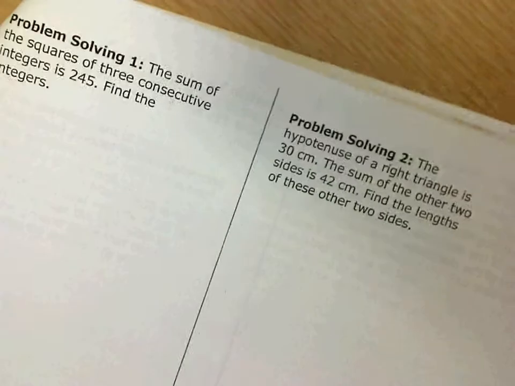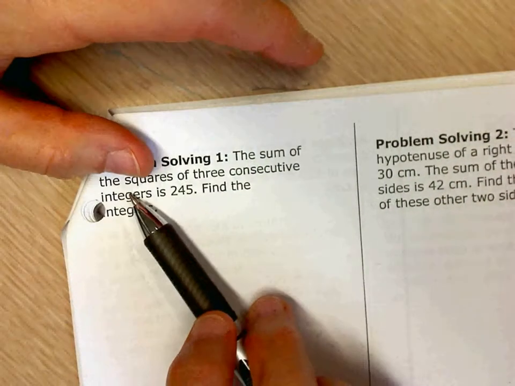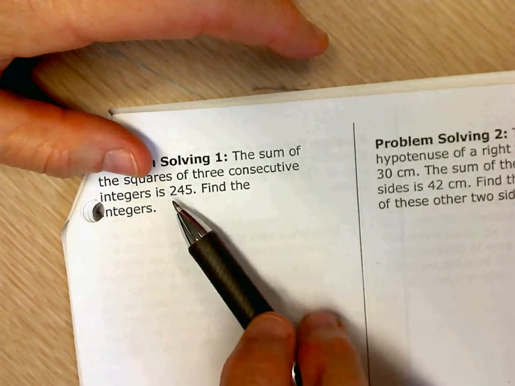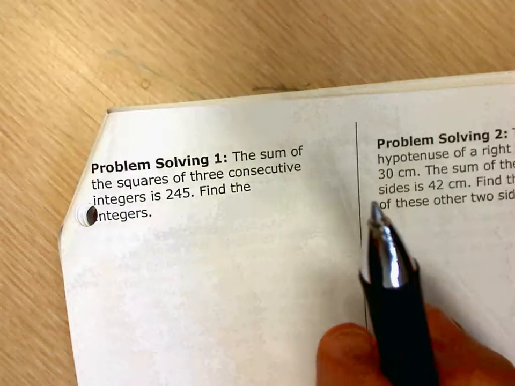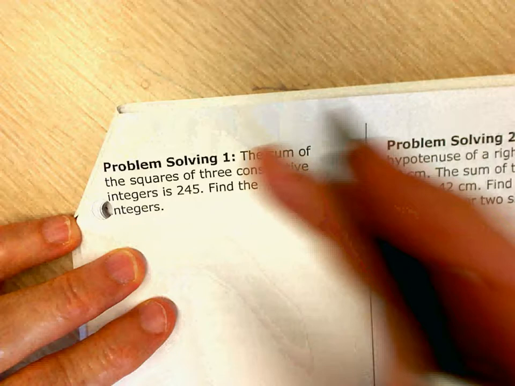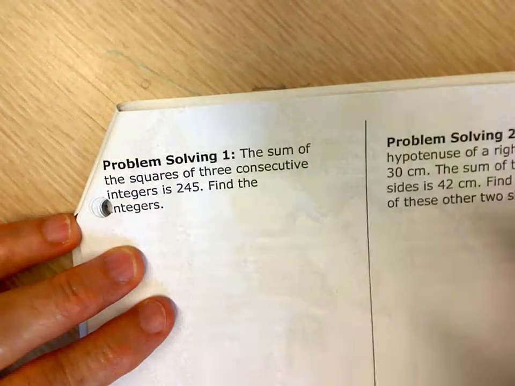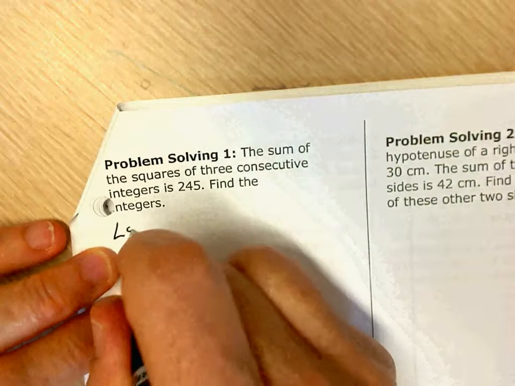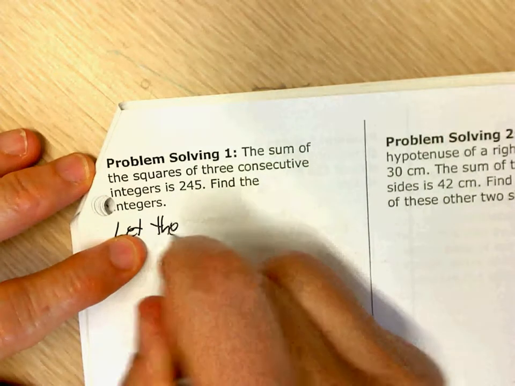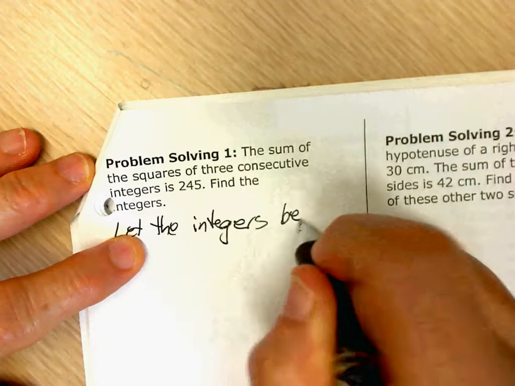The sum of the squares of 3 consecutive integers is 245. Find the numbers. Okay, they're consecutive. They just mean one right after each other, like 2, 3, 4, 5, 6, 7, 10, 11, 12, whatever. So let the integers be x, x plus 1, x plus 2.